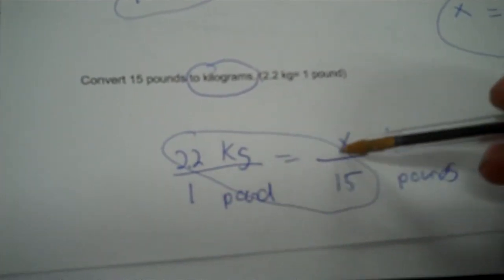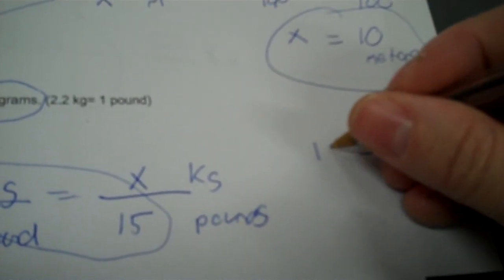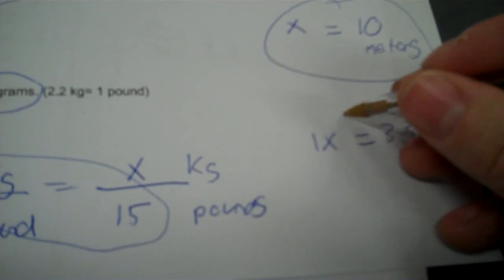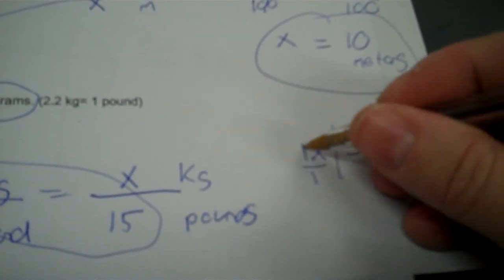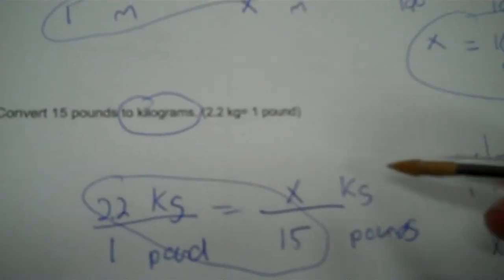And then 1 times x is written as 1x. Don't put x1 ever. Just always put the number, then the variable. Then divide both sides by 1, and x would be 33 still. Okay, x is kilograms, so kg is the label on the answer.